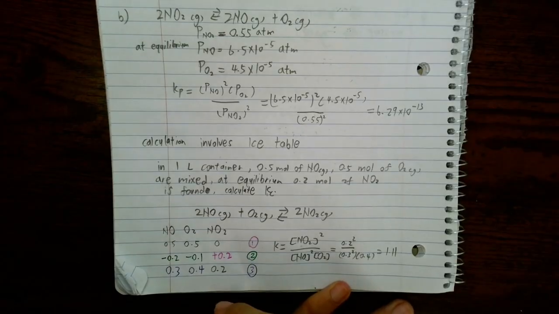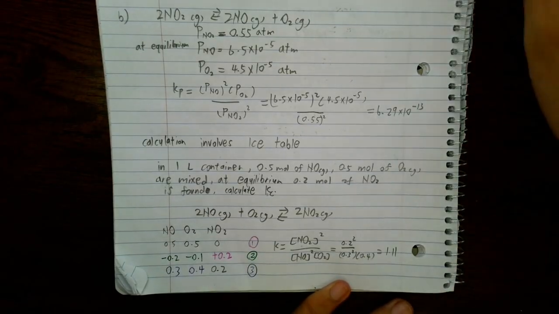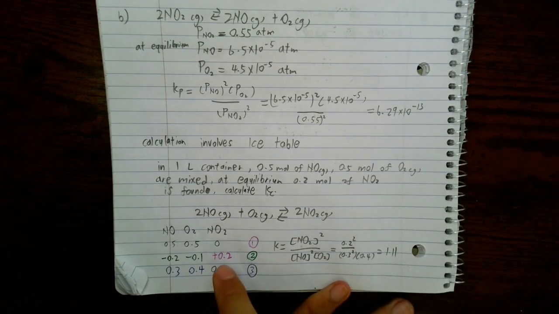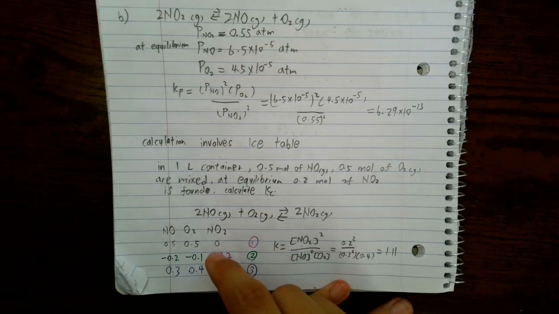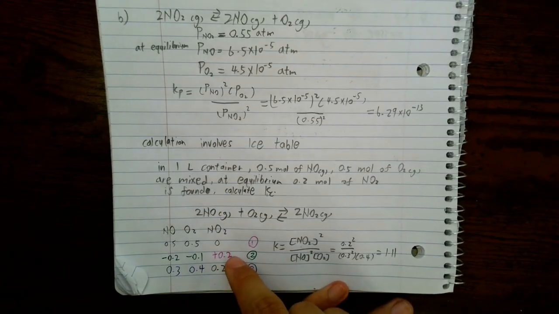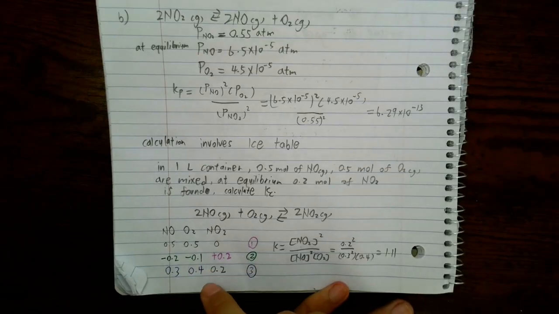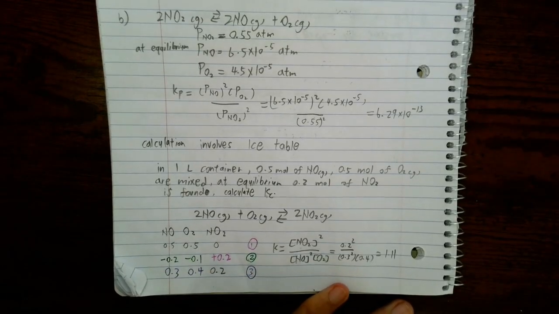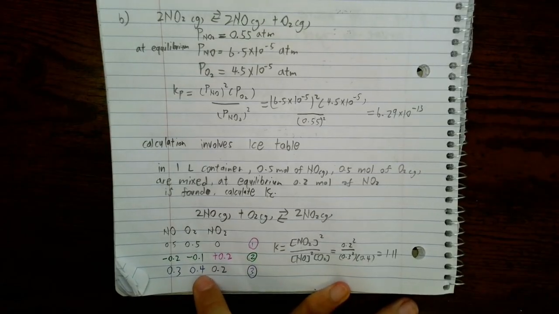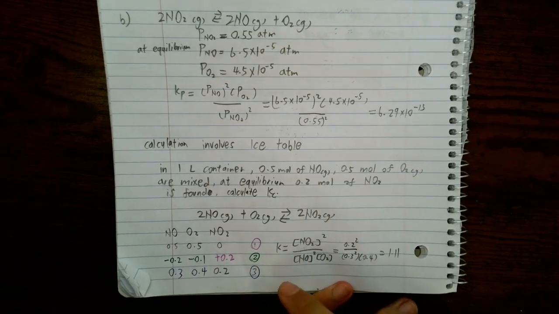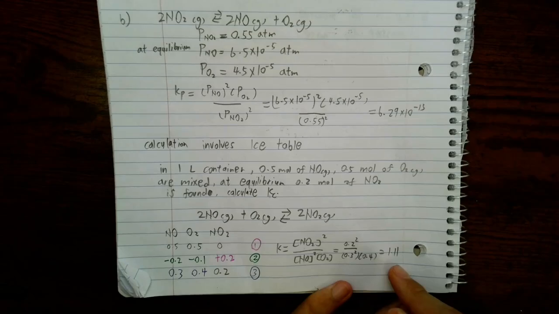We apply what we usually do with the ICE table. We just fill this out following the order. First, calculate one of the changes, use the stoichiometry ratio, then calculate all of the ending amounts. Now we can substitute all of the concentrations into the equilibrium K expression and calculate the equilibrium constant K.